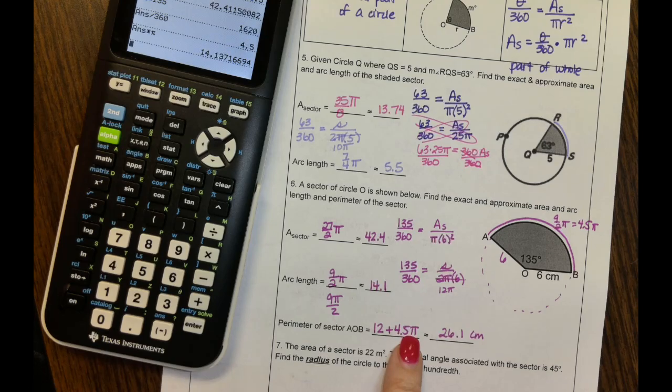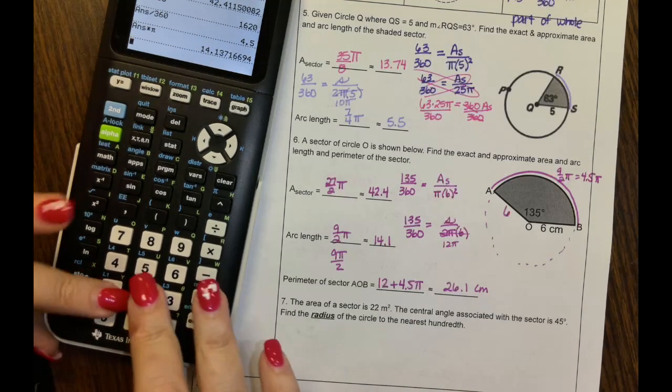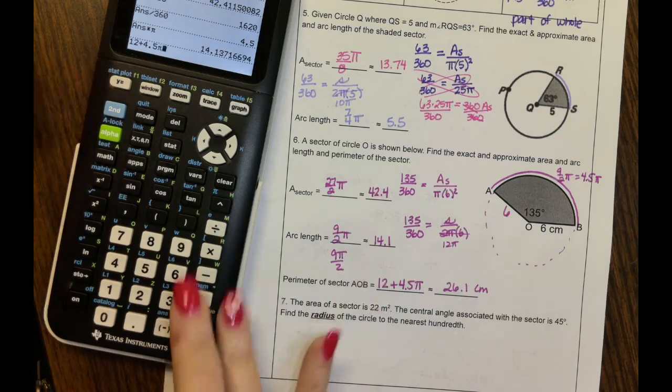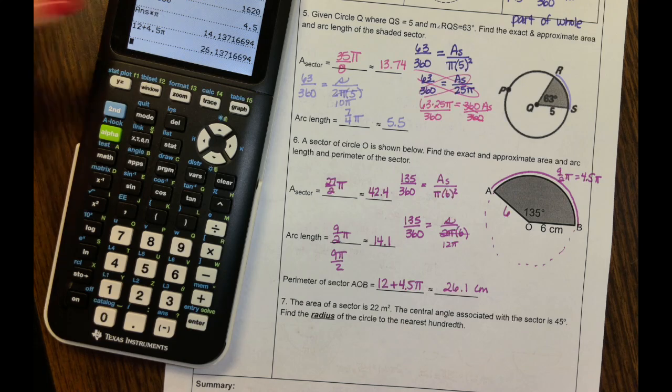You just go ahead and add them. Now, it's not 12 plus 4.5. It is 12 plus 4.5 pi. It's not 12 plus 4.5 and then multiply by pi. Okay, so be careful about how you type it in.